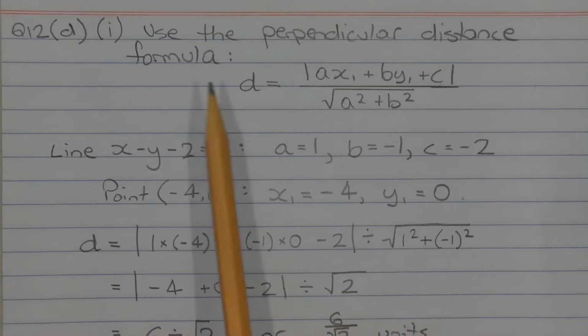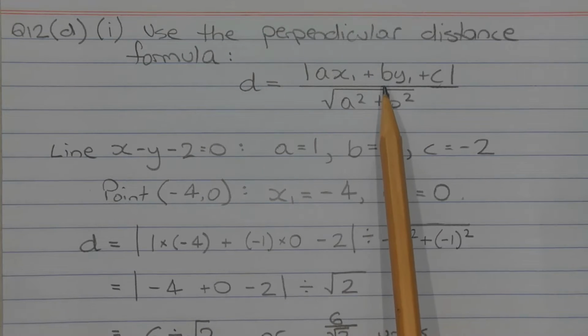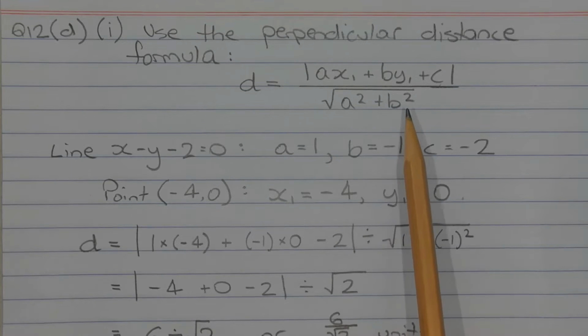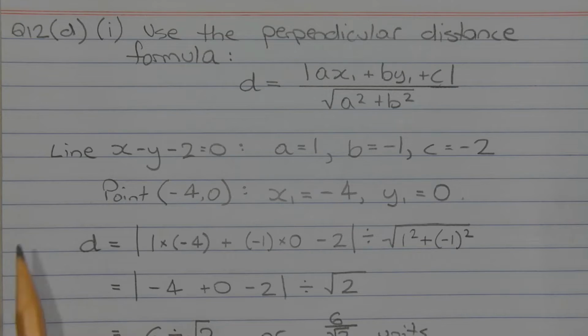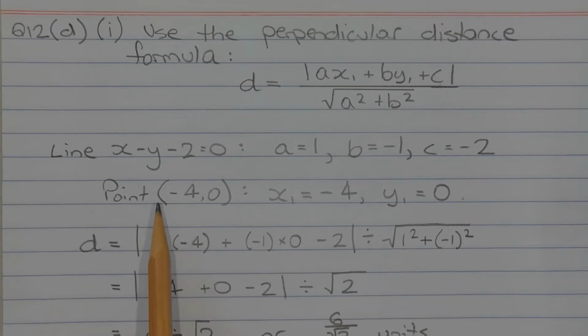The perpendicular distance formula, D equals the absolute value of ax1 + by1 + c over the square root of a squared plus b squared, gives us the distance between a point and a line. In this case, the line is x - y - 2 = 0. Note that it must be in general form in order to use this formula. And the point that we're measuring the distance from is (-4, 0).